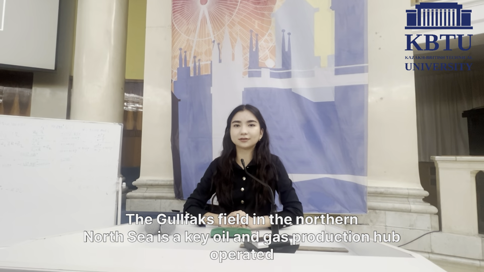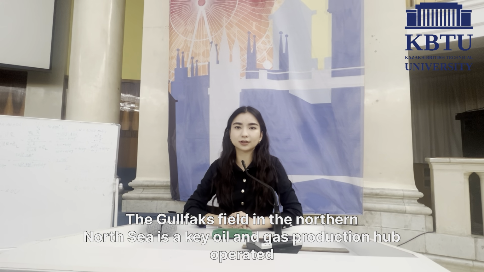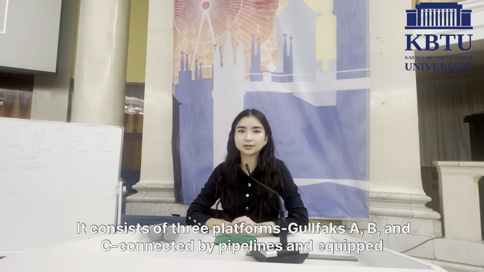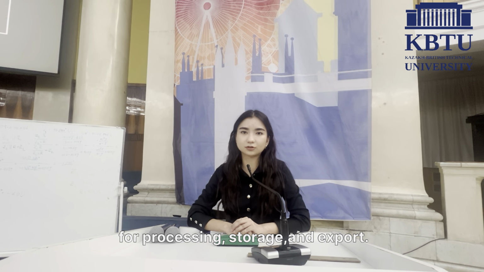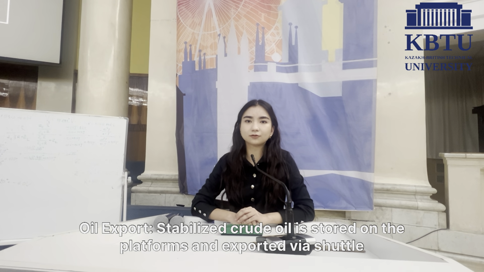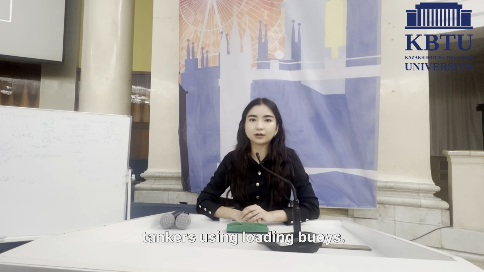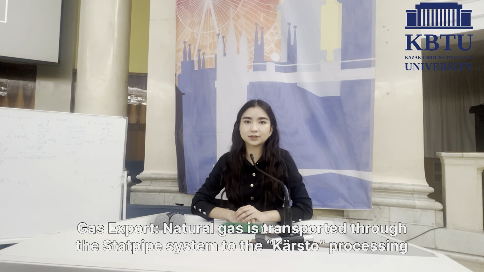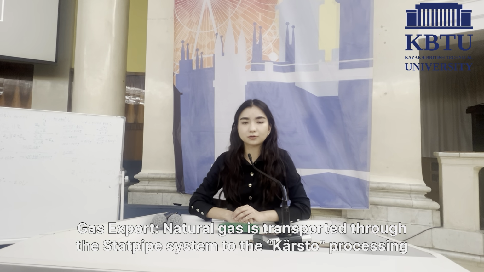The Gullfaks field in the North Sea is a key oil and gas production hub operated by Equinor since 1978. It consists of 3 platforms, Gullfaks A, B, and C, connected by pipelines and equipped for processing, storage, and export. Oil export: stabilized crude oil is stored on the platforms and exported via shuttle tankers using loading buoys. Gas export: natural gas is transported through the Statpipe system to the coastal processing plant for international export.